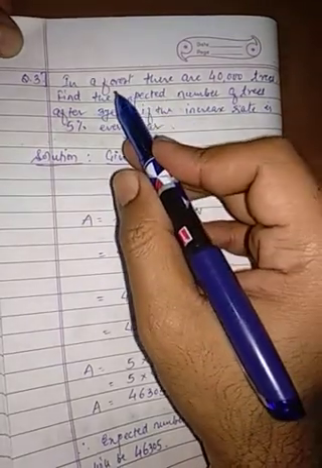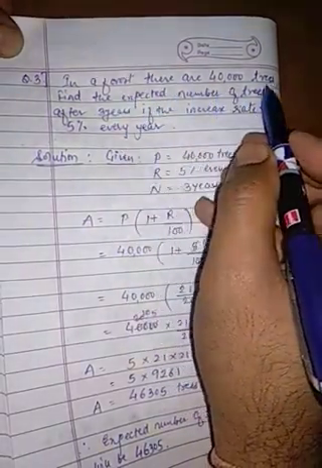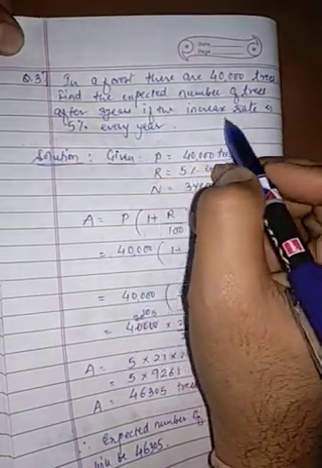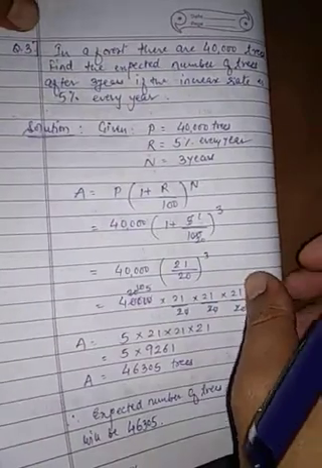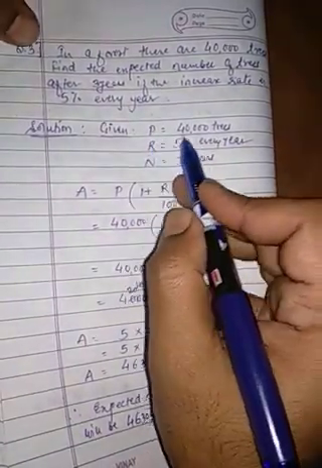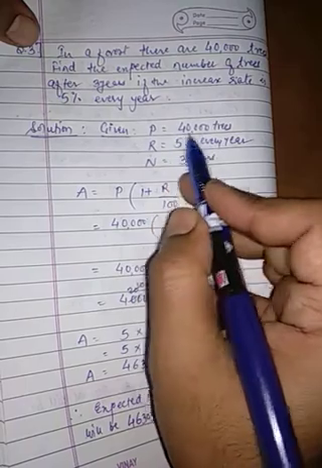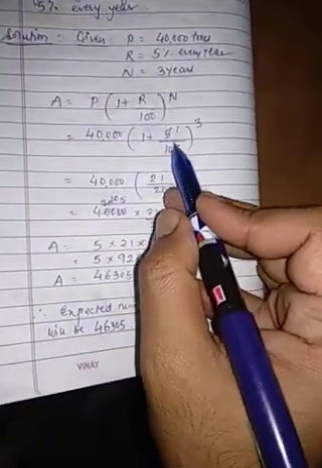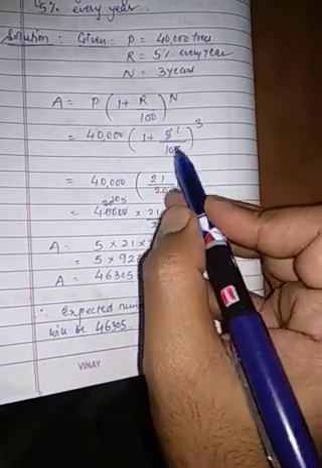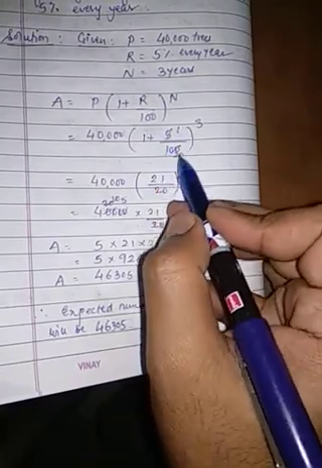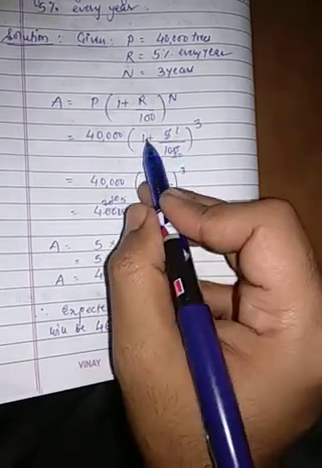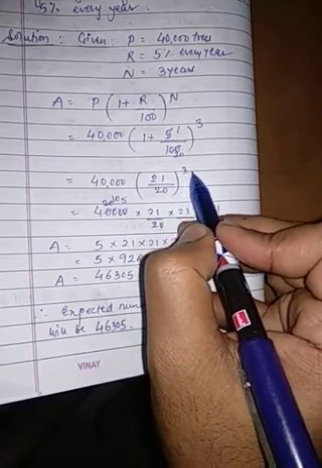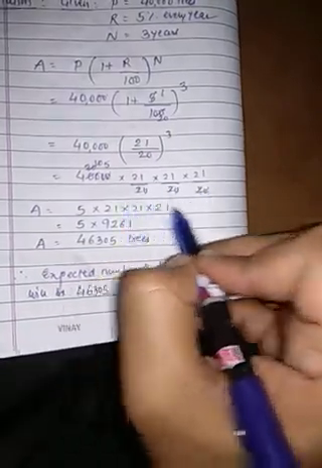Now the third sum. In a forest there are 40,000 trees. Find the expected number of trees after 3 years if the increase rate is 5% every year. So here also it is an increase rate. So write down all the values: principal, the initial number of trees, rate of increase and the time. Put all the values. You can simplify this by dividing by 5. 5 ones are 5, 5 twos are 10. So 1 by 20. Cross multiply. 20 ones are 20 plus 1 gives you 21 by 20 cubed. So you have to multiply 3 times.